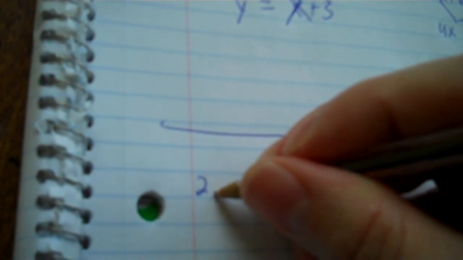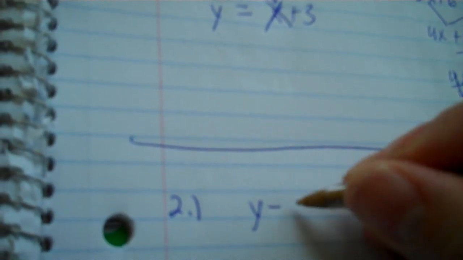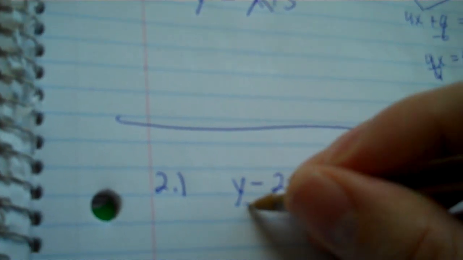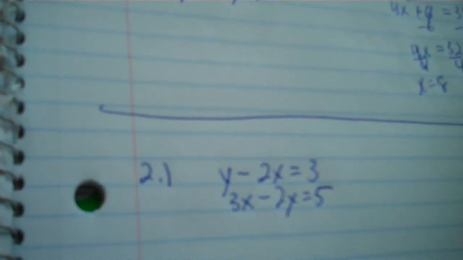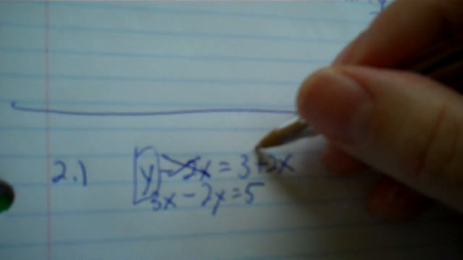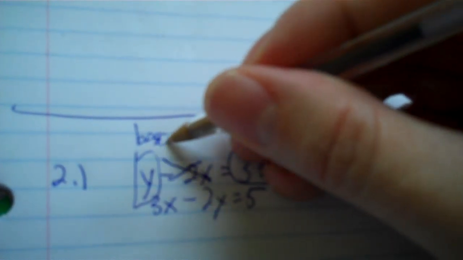Okay, number 2, you still need to use substitution. You got y minus 2x equals 3, 3x minus 2y equals 5. Now, we need to use substitution, but I don't have that letter by itself, okay? But that y is close. At least the y doesn't have a number in front of it. So I'm going to box a y, but I need to cross out the minus 2x and bring it over here as a plus 2x. And now I'm good, okay? I have my base, and I know what it's equal to.